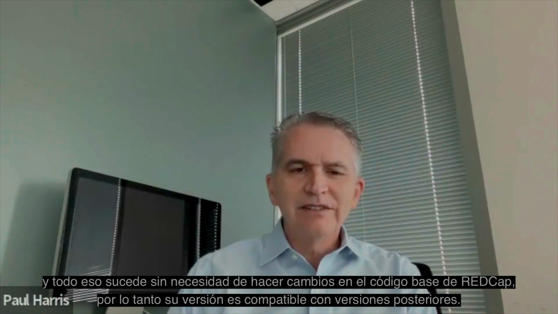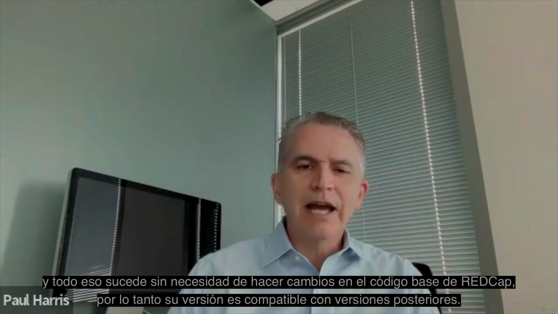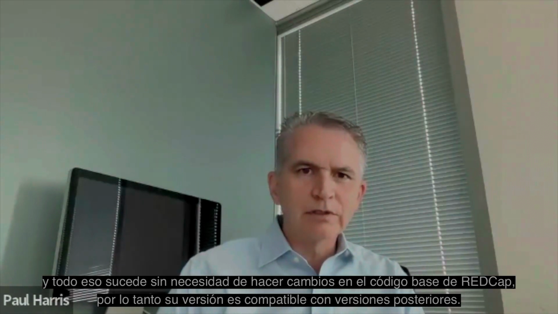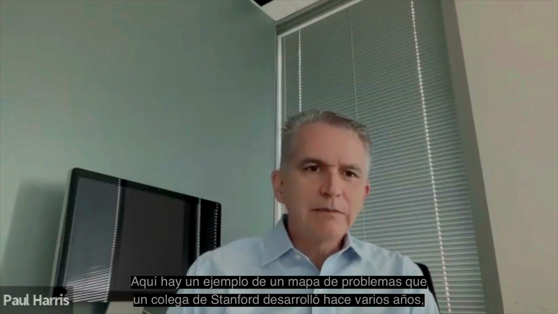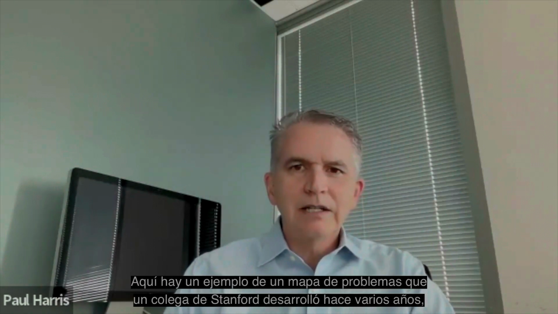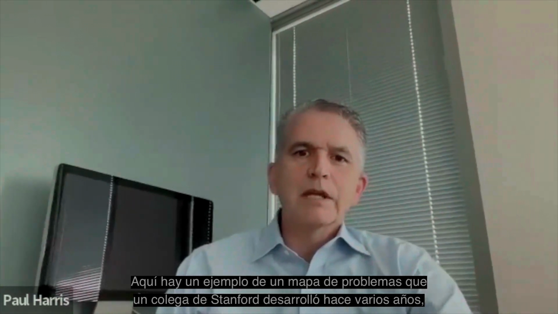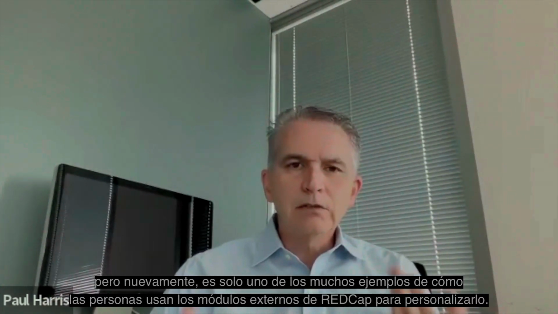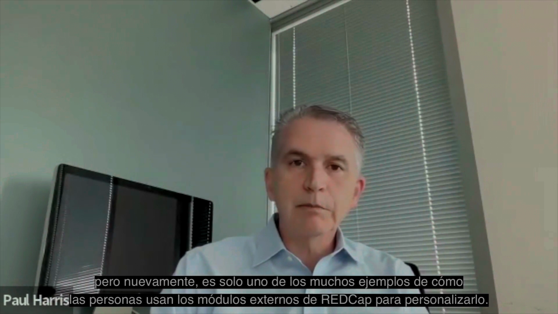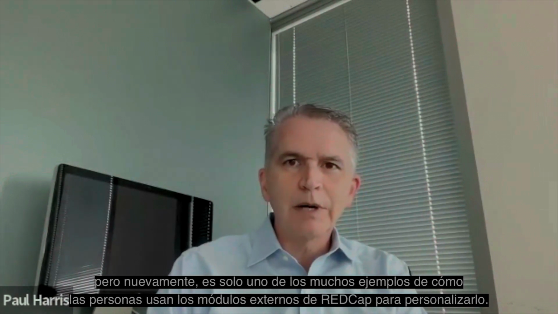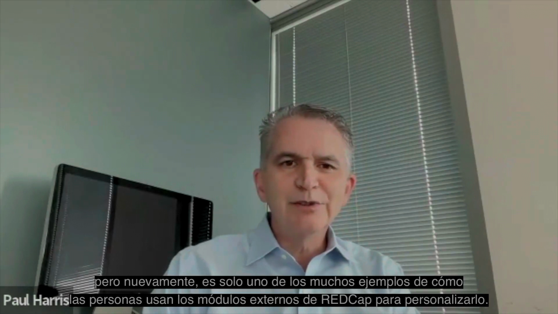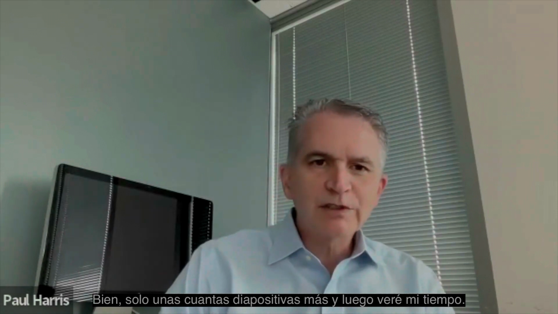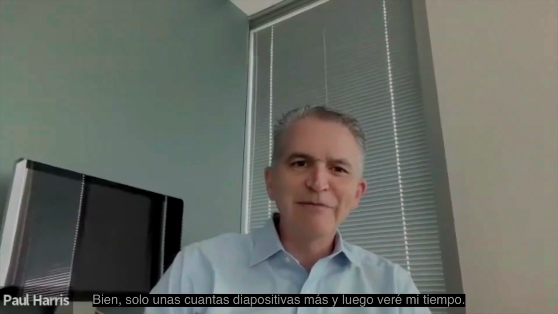support changes in the actual code base of REDCap. So it's version forward friendly. Here's an example of a pain map that a colleague at Stanford developed a number of years ago. But again, it's just one of many examples of how people are using REDCap external modules to customize. Okay, so just a few more slides, and then I'll cede my time.